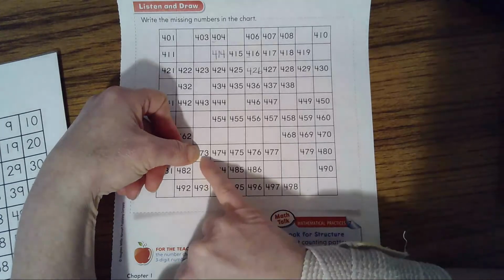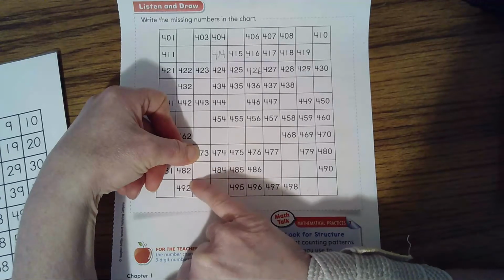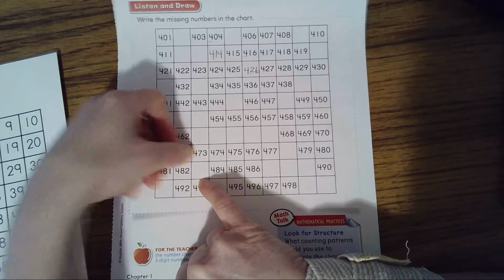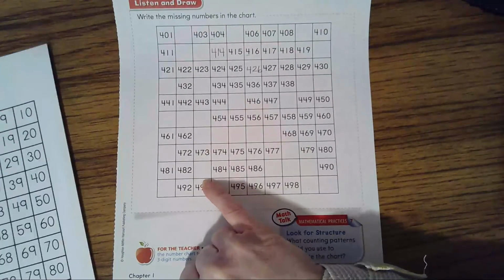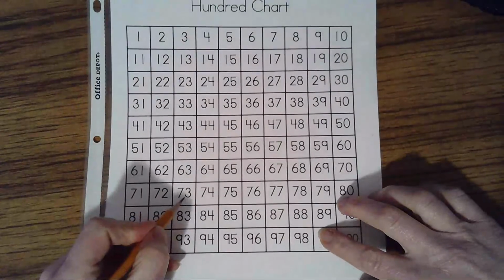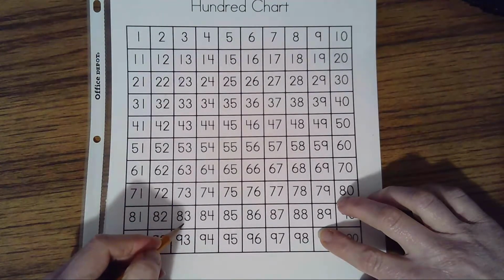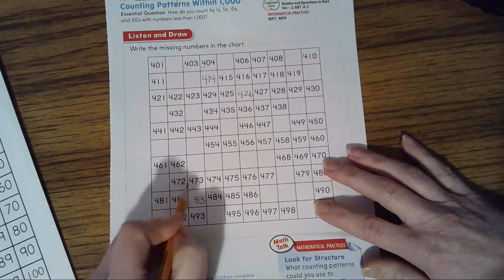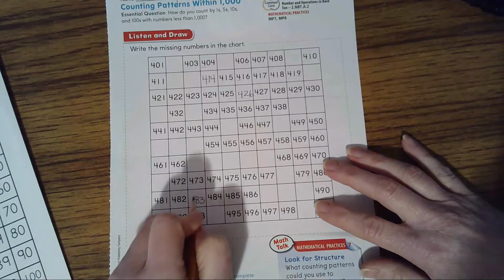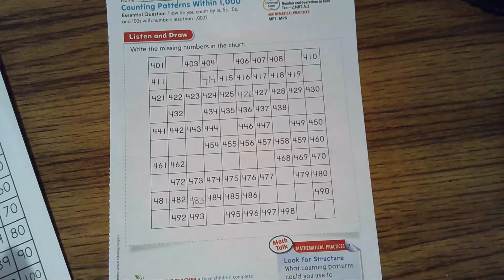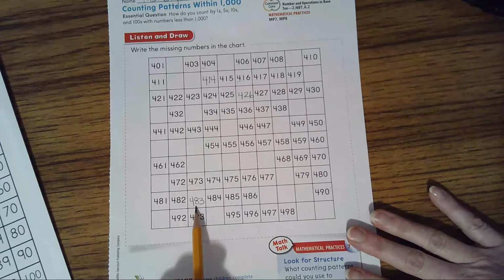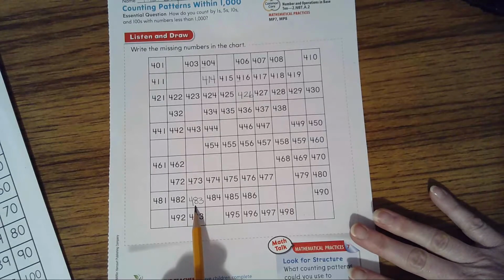Here I have 473. Okay, what is below 73 on the hundreds chart? Well, let me look. Here's 73. Below 73 is 83. So I'm going to write 83. But then you have to remember to what? Put the 100 back on. All right? And then look at it. If it doesn't make sense, it's wrong. I have 481, 482, 483. So I've done that one right.